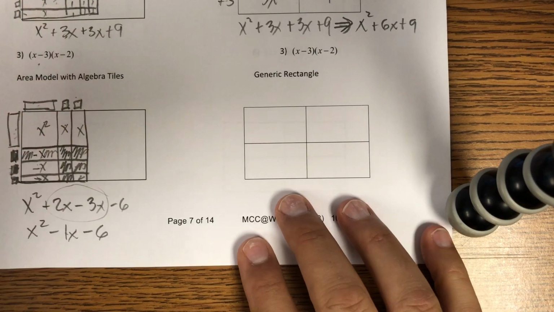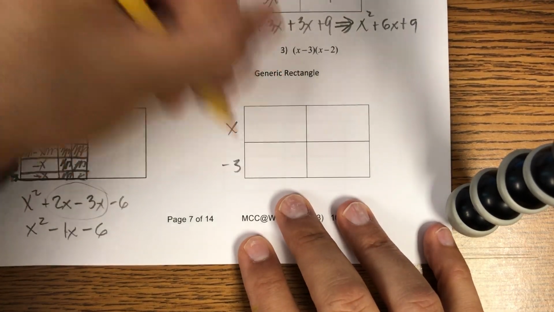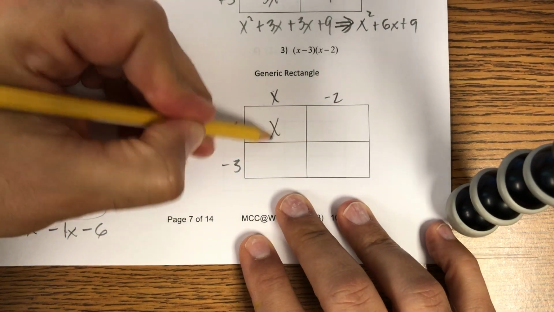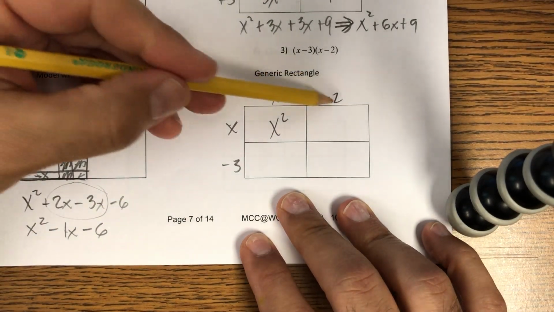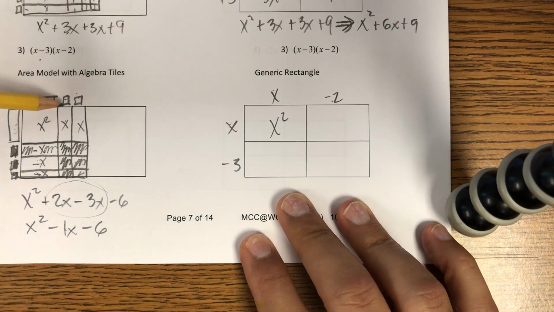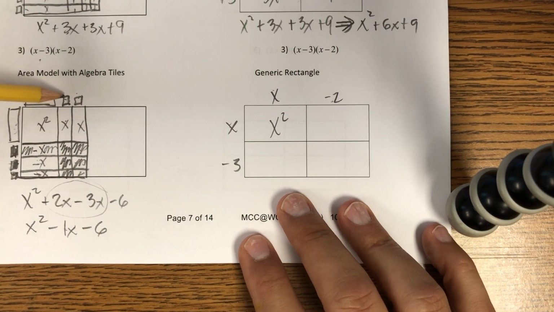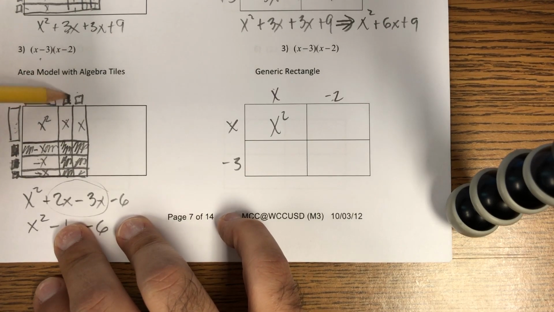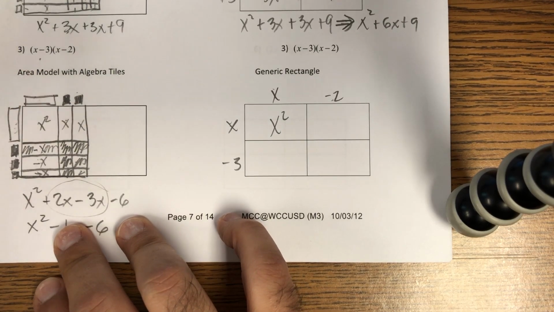Let's do the same thing right here. X minus 3, x minus 2. X times x, x squared. Negative 2 times x. I did that problem wrong. Look at that. That's silly. Look what I did. Okay, these are supposed to be negative right here. See, it's a good way to check your work.